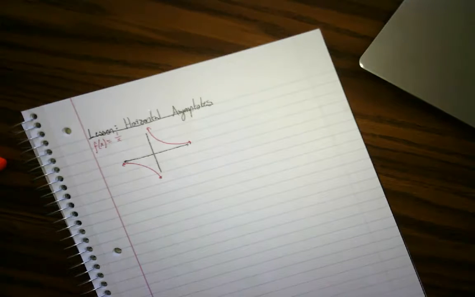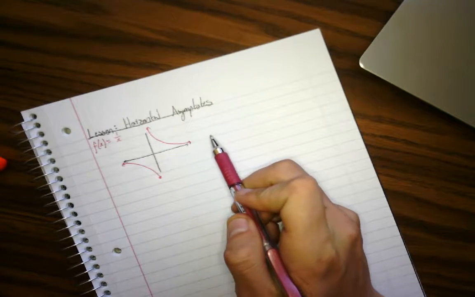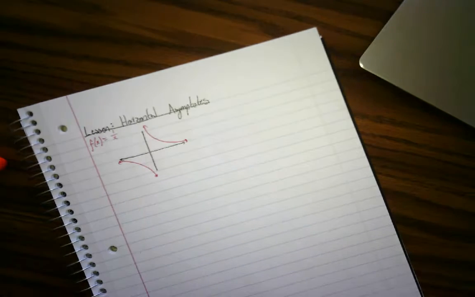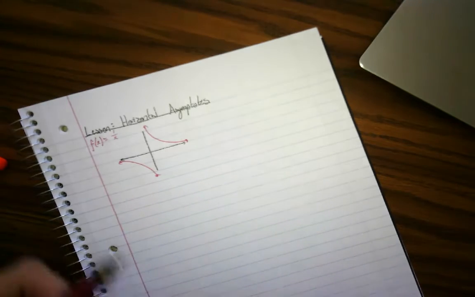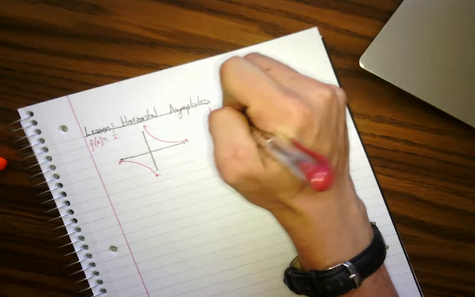Our horizontal asymptote is saying, as we're looking farther and farther in this direction, what y value do we tend to approach as we're going really far negative or really far positive?